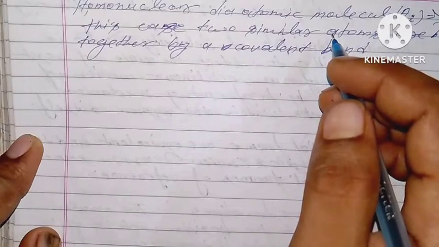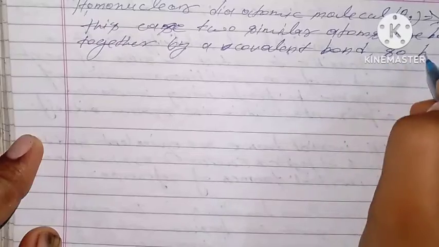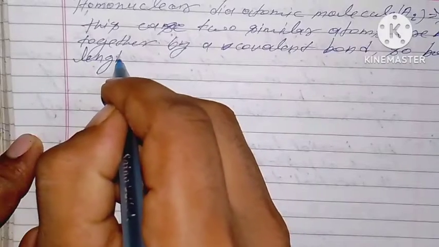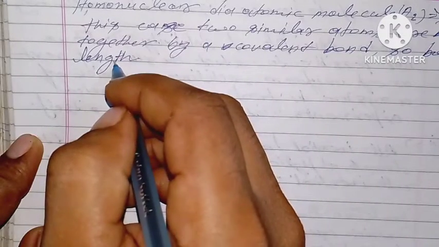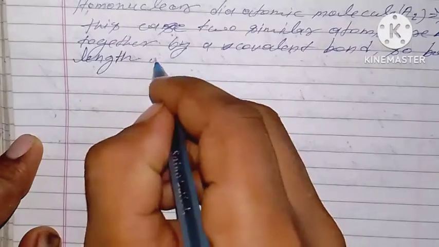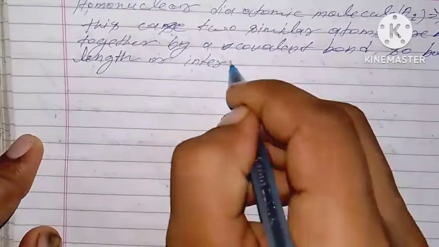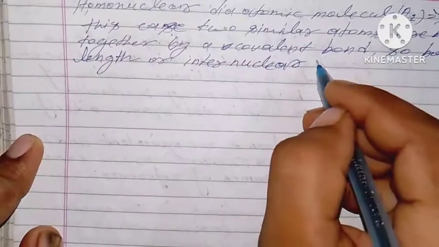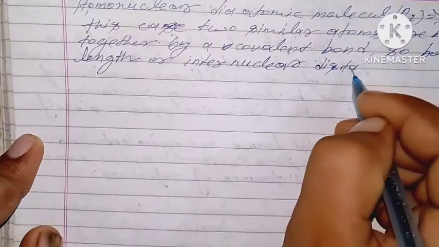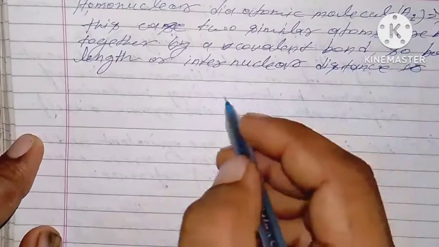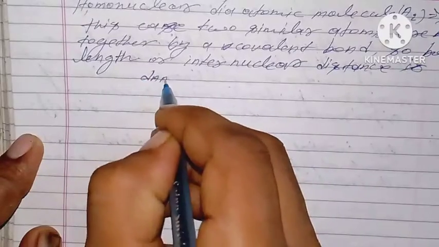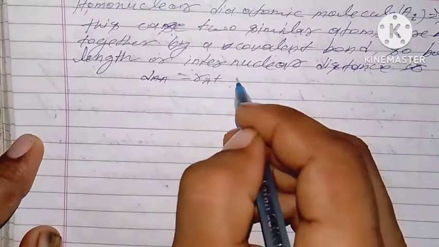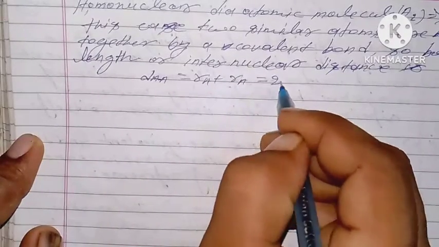So bond length or internuclear distance is given by DAA equal to RA plus RA, equal to 2RA.